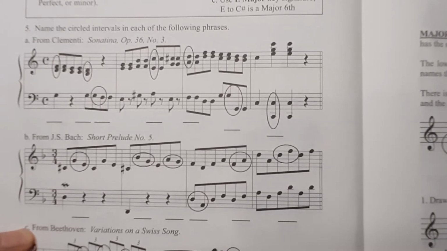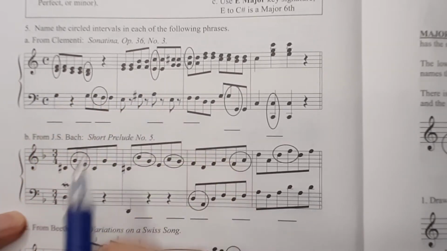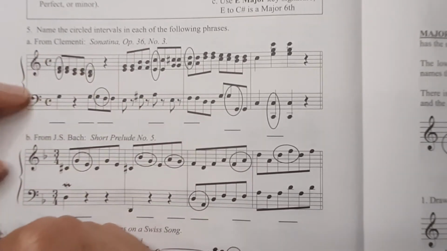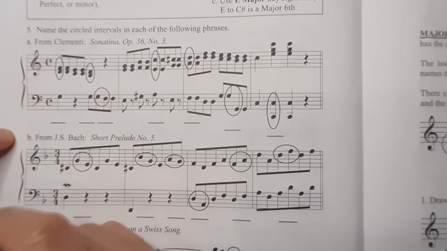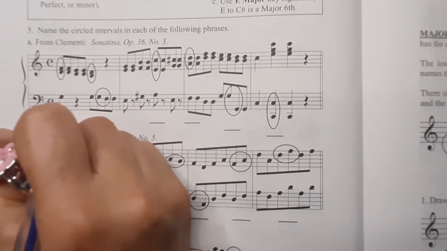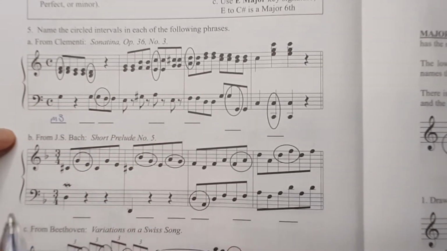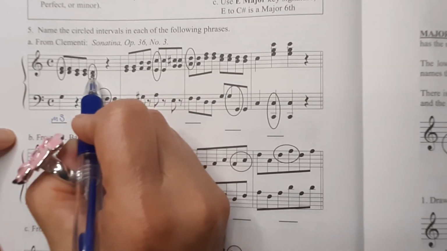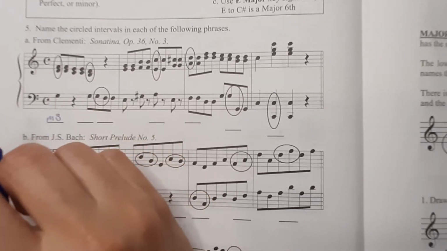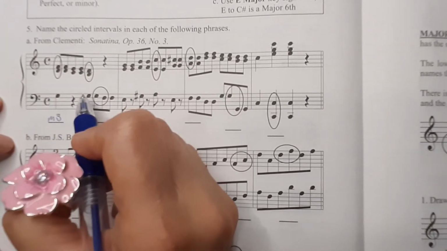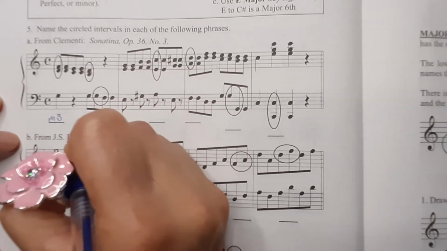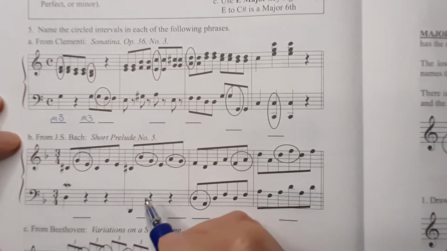Page 22, number 5. Name the circled intervals like these. Okay? All right, first one. We have D and F. In the key of D major, there's F sharp, but there's no F sharp, so this is minor 3. Second one, B to D. Bottom B becomes a tonic. In the key of B major, you have F, C, G, D, A sharp, right? 5 sharps, but it doesn't show the D sharp. Then what's that? Minor 3 again.